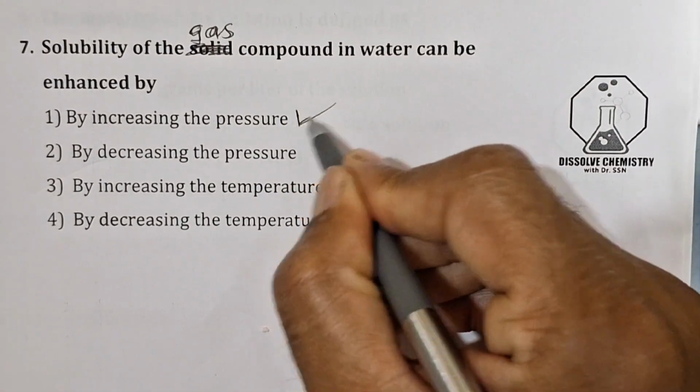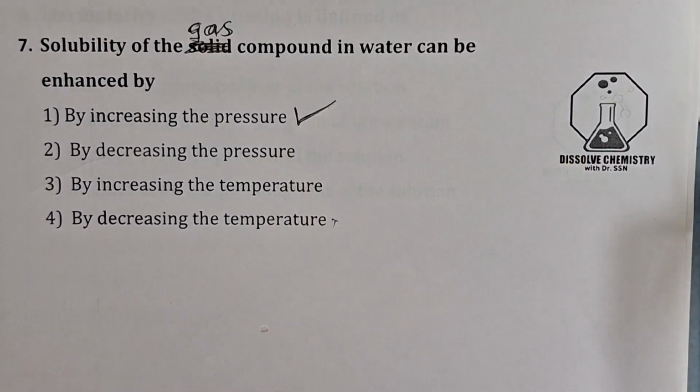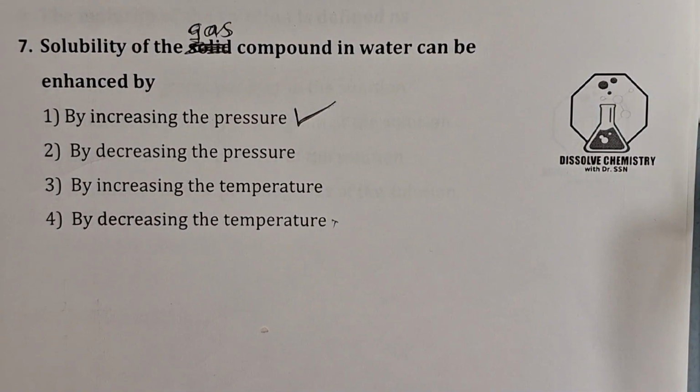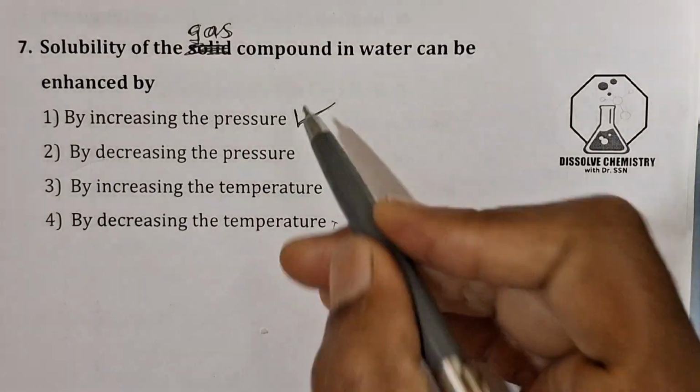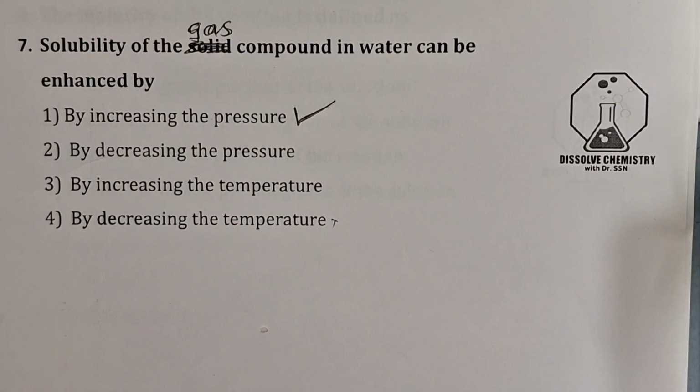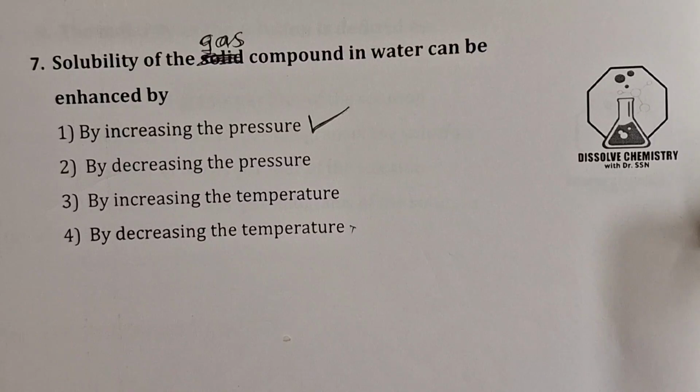What is the reason for that? Pressure has a lot of impact on the dissolution of a gas in a given solvent, maybe water or any other. So your right option is A1. Next question.